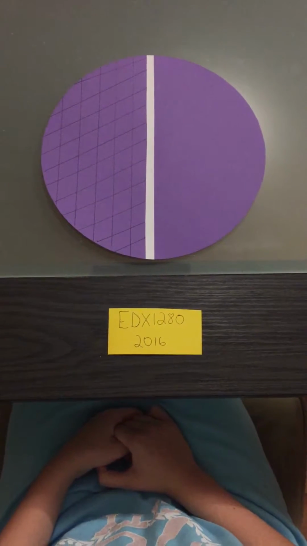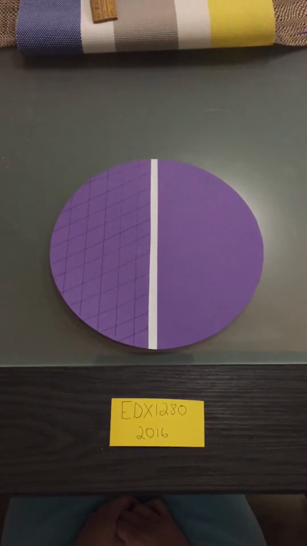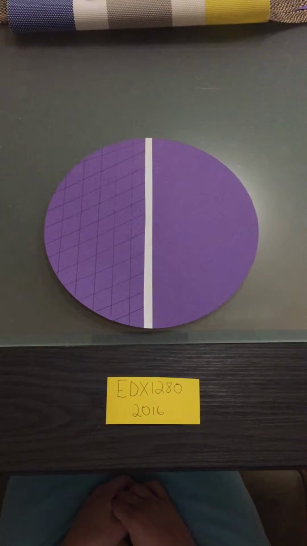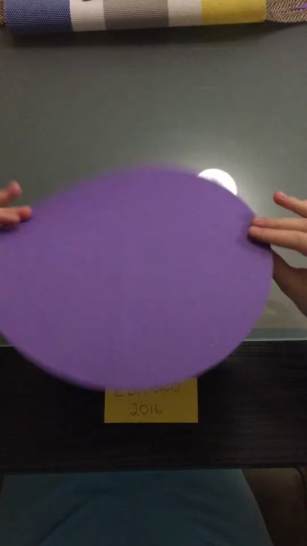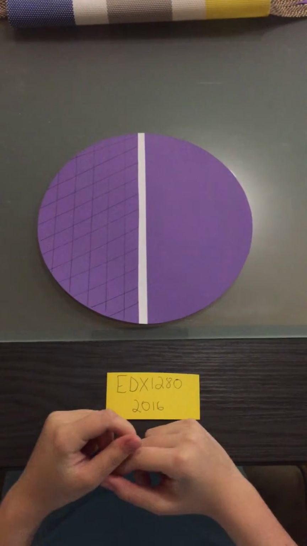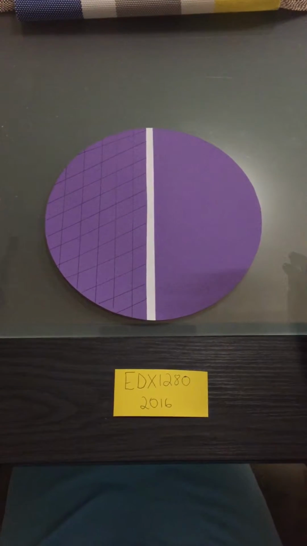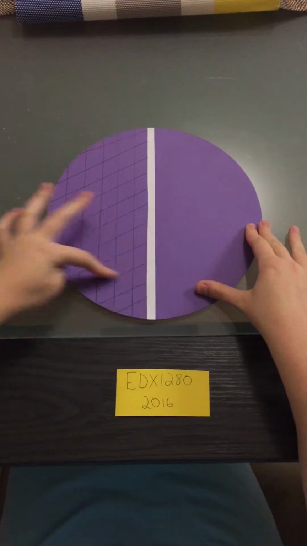Hello class, today we are going to be learning about equivalent fractions and I will be showing you some examples of equivalent fractions. So let's start off with this circle piece of cardboard. Now imagine this piece of cardboard is a cake. Now this is the whole cake.